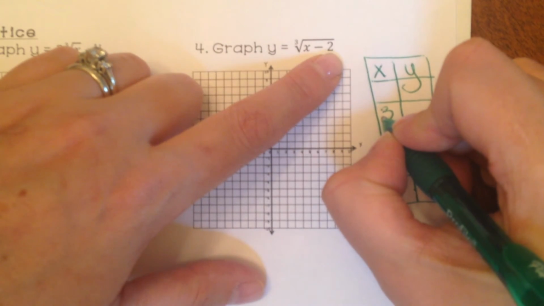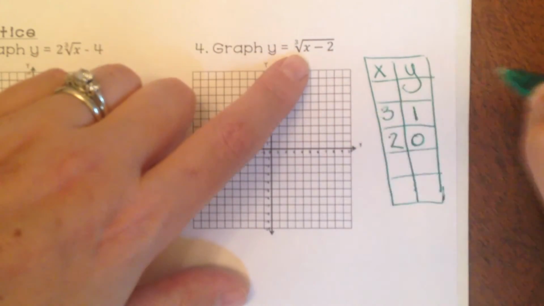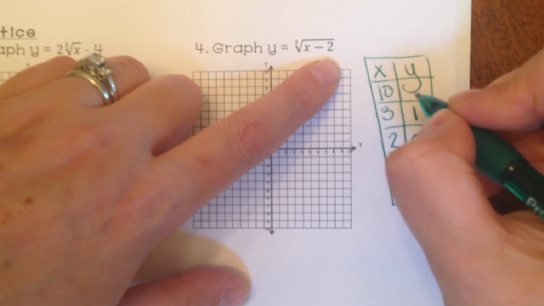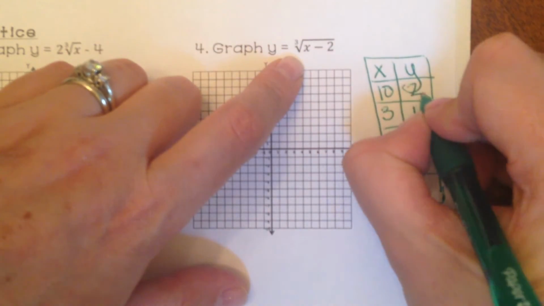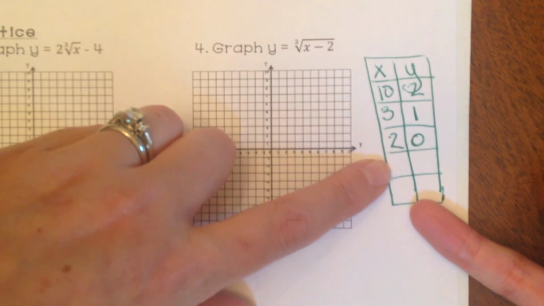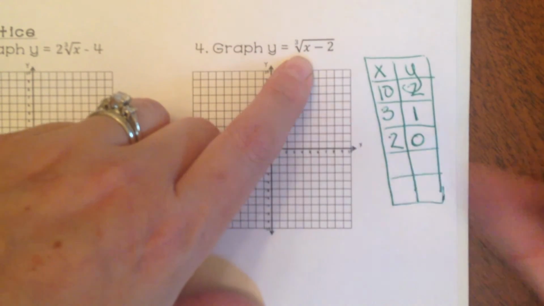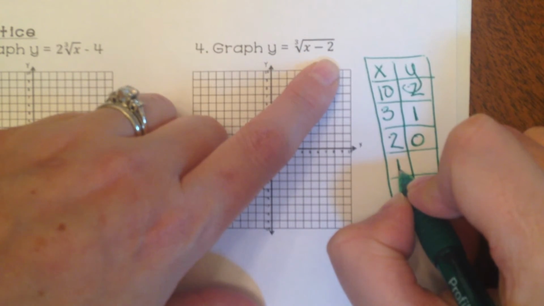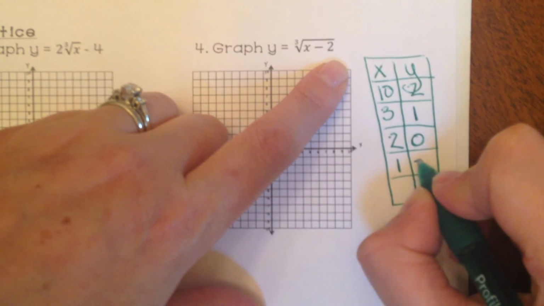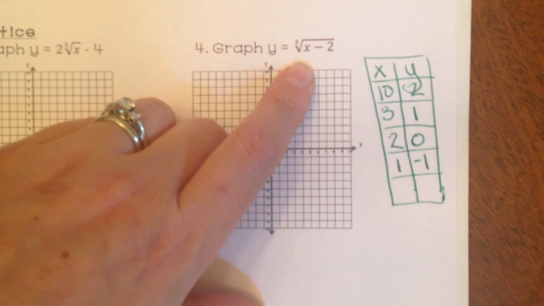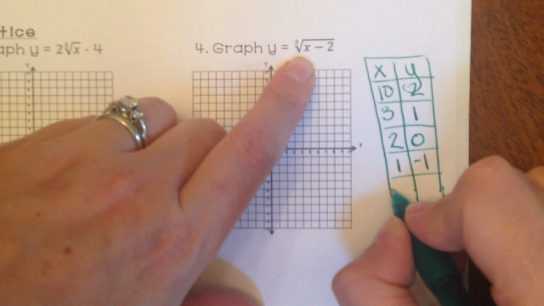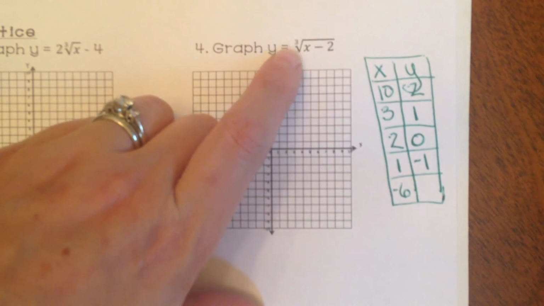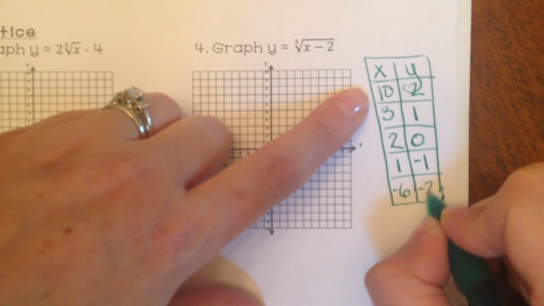3 minus 2 is 1. Cube root of 1 is 1. I want it to be 8 underneath. 10 minus 2 is 8. Cube root of 8 is 2. All right, now I'm going to go to the negatives. I want it to be negative 1 underneath. So I'm going to choose for x is 1. 1 minus 2 is negative 1. Cube root of negative 1 is negative 1. I want it to be negative 8 underneath, so I'm going to choose negative 6. Negative 6 minus 2 is negative 8. Cube root of negative 8 is negative 2.